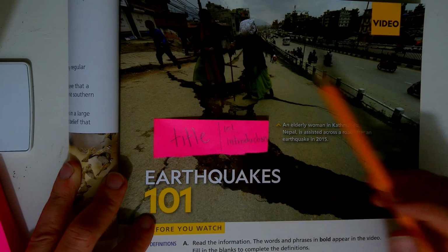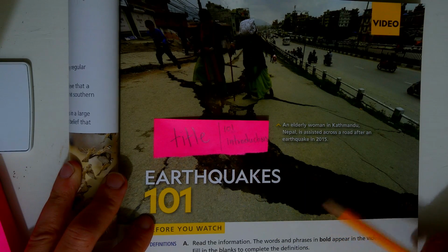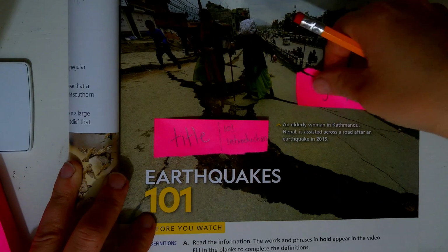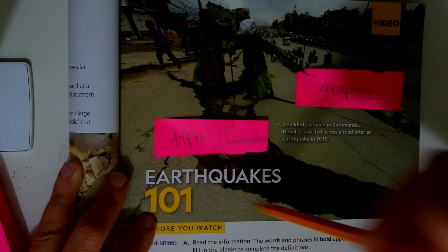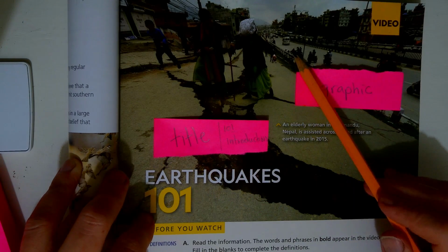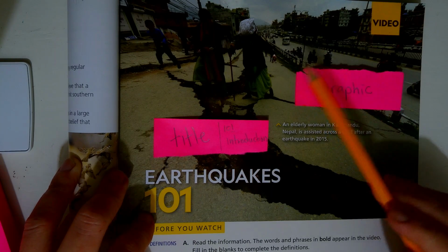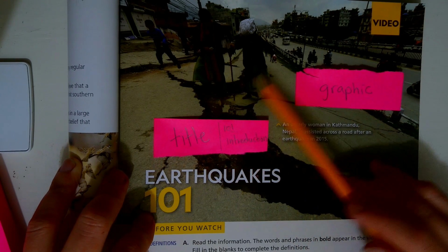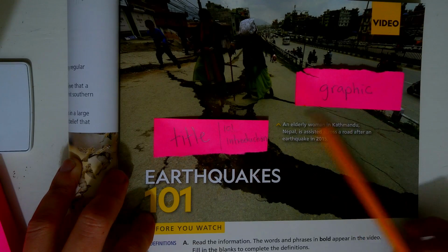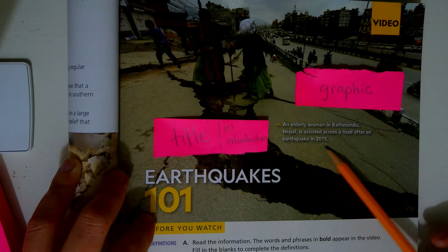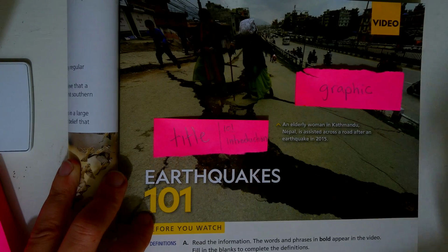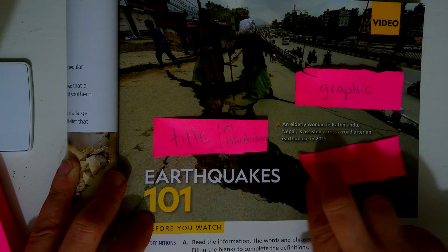What else do I see here? Well, I see a graphic. And in this case, it is a photograph. So I see a photograph and I see it's a city. And to explain what's going on in this picture of this city with these people, I can look here. And what do we call the words that explain a picture? Caption.